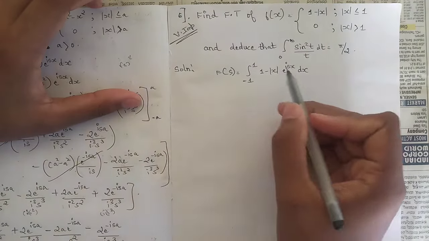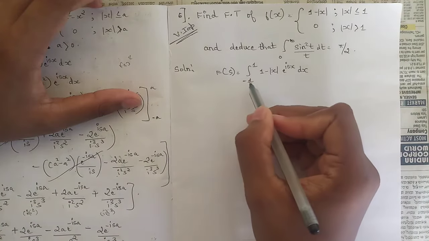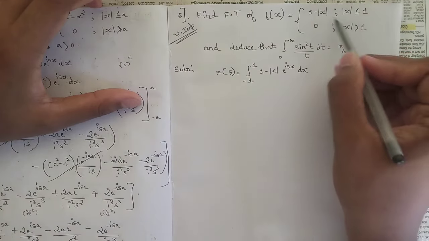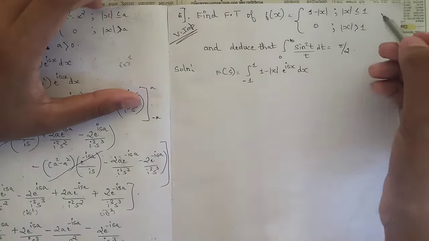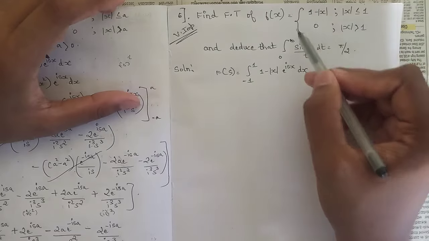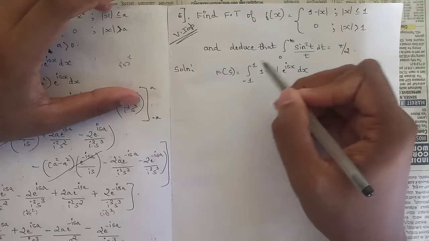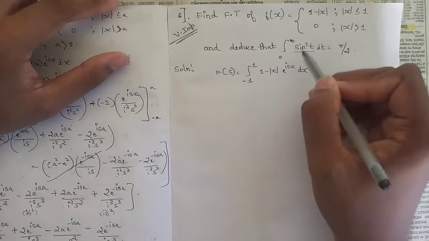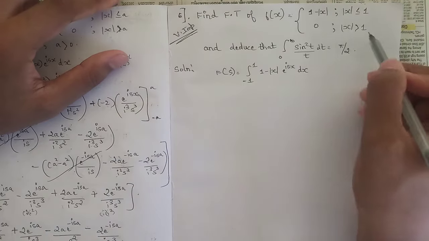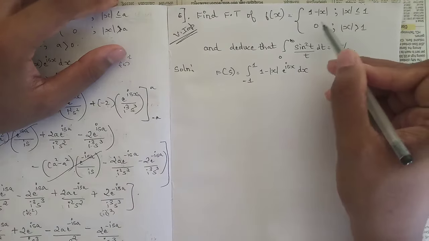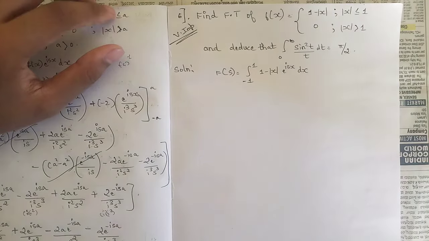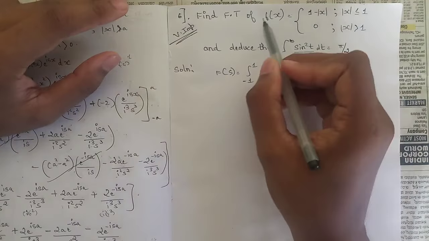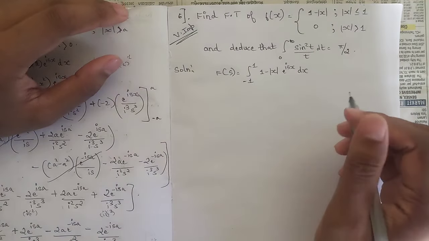So I have directly written the substitution, that is, the interval is from minus 1 to 1, since mod x is less than or equal to 1, right? The intervals from minus infinity to minus 1, and from 1 to infinity, where x is greater than 1, the function f of x is given as 0. So those two intervals will be neglected. Only this term would remain, and the given f of x here is 1 minus mod x.